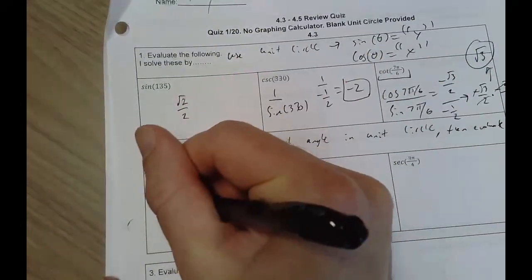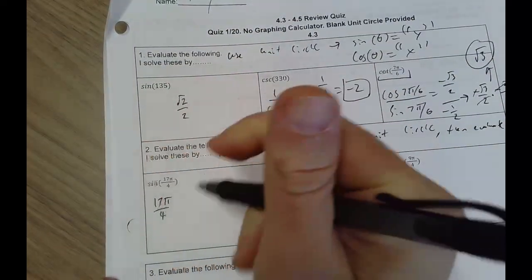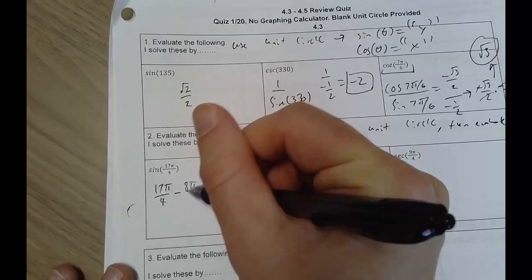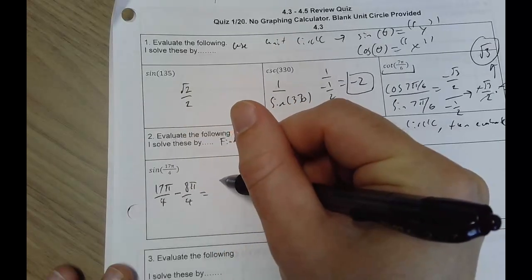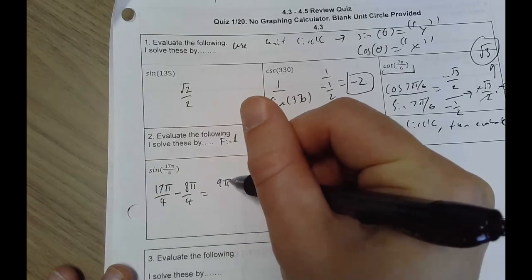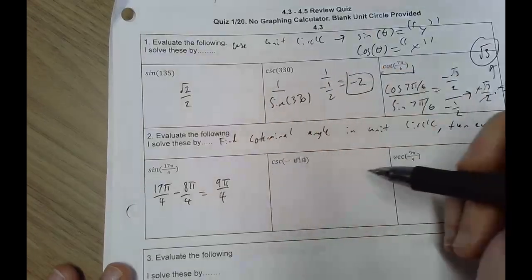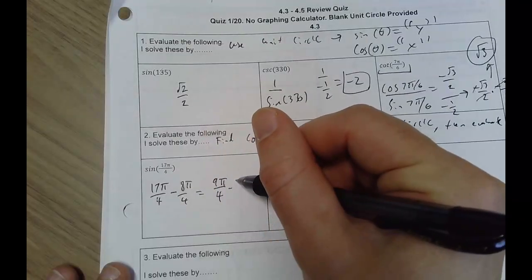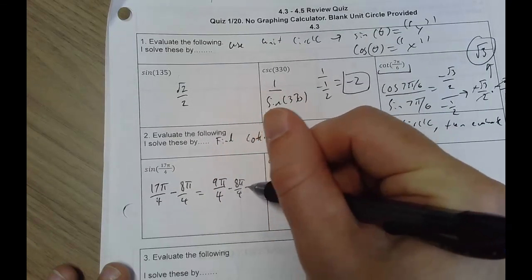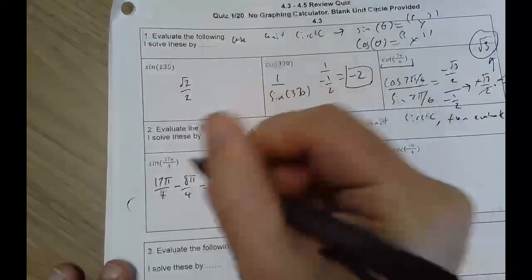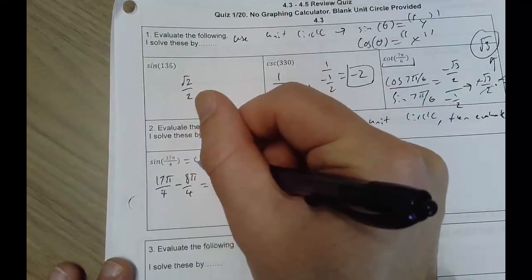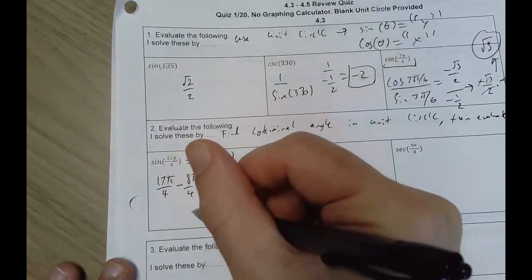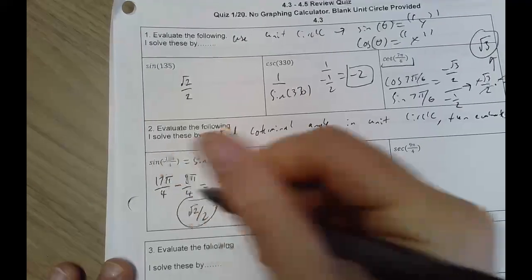So what we're going to do before we evaluate is take 17 pi over 4 and take away 2 pi. So we're going to take away 8 pi over 4. And then we're going to get 9 pi over 4. That's still more than one rotation. So we're going to take away another 8 pi over 4, and we're going to get pi over 4. So really, sine of 17 pi over 4 is the same as saying sine of pi over 4. Okay, and sine of pi over 4 we know is root 2 over 2.